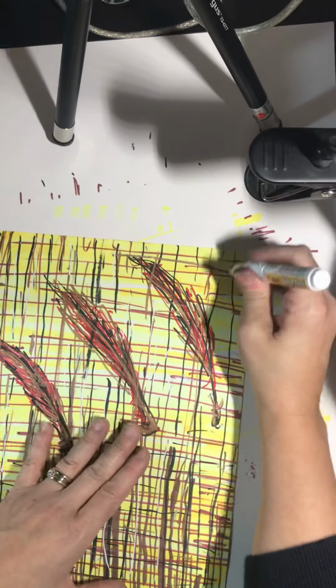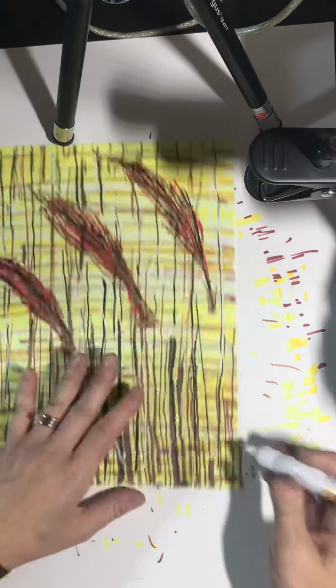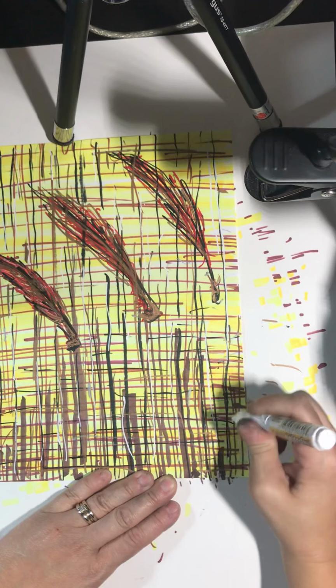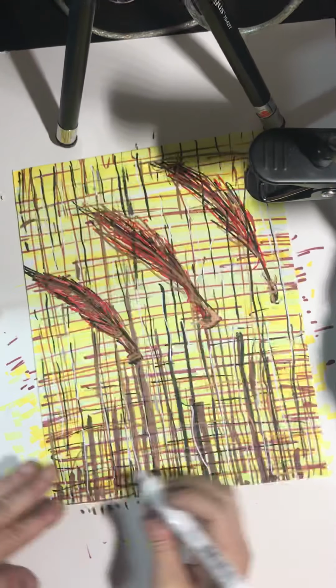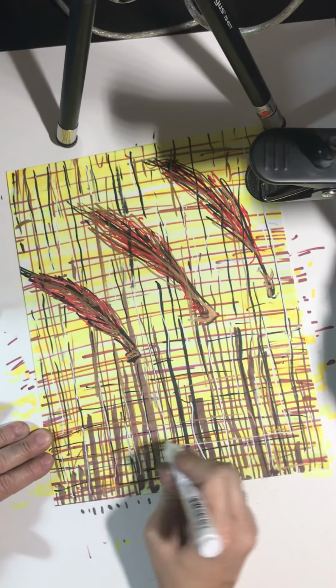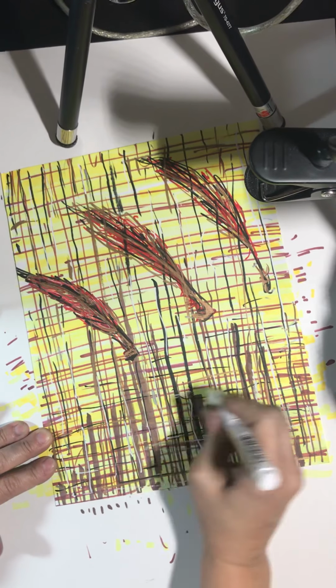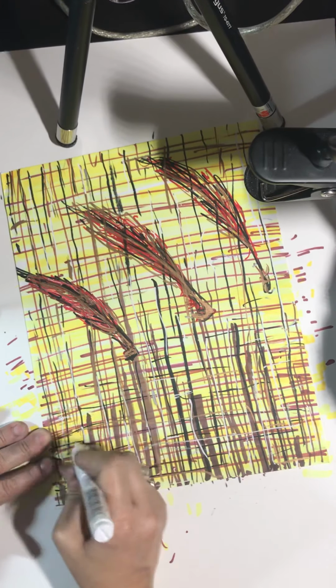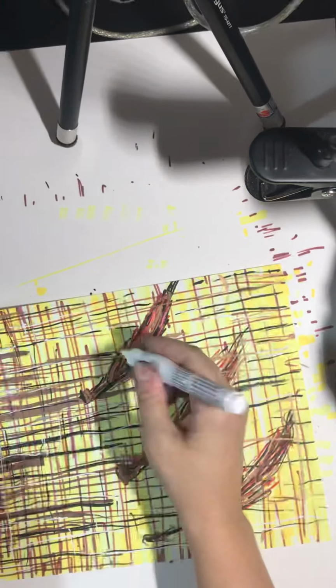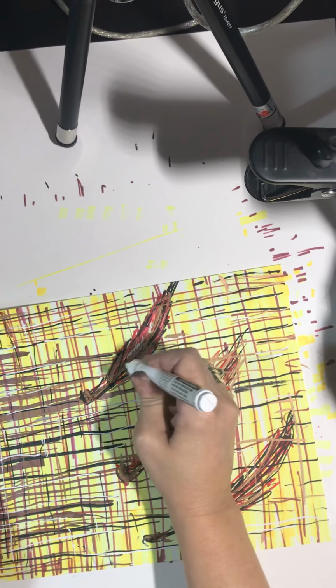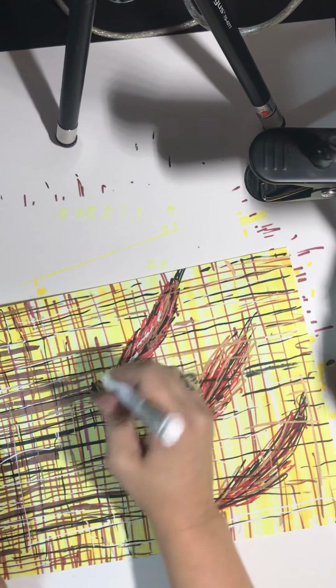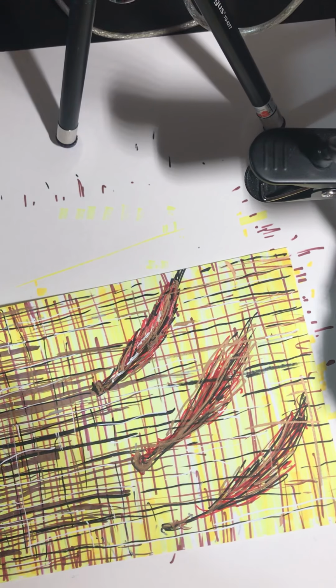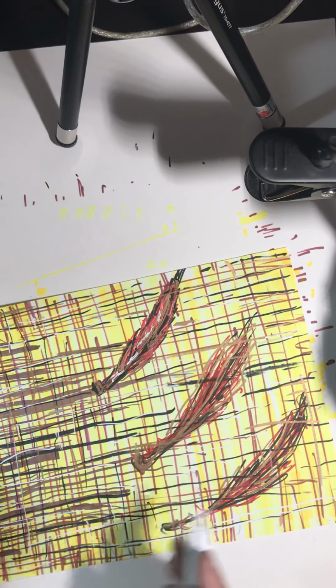I am a night person. Right, so I'm adding in just a little bit of that. And you can keep adding those details in there.